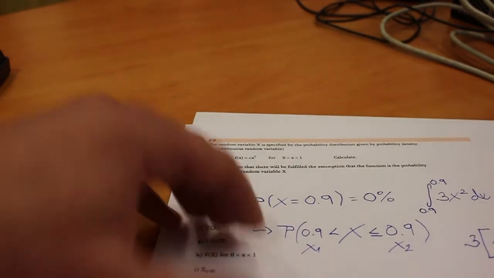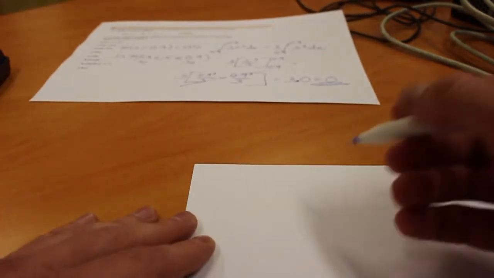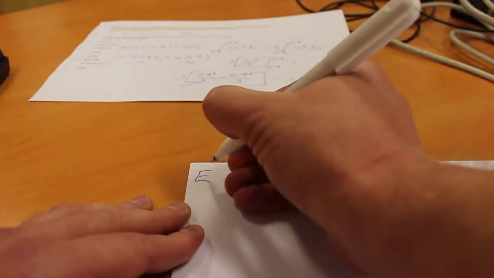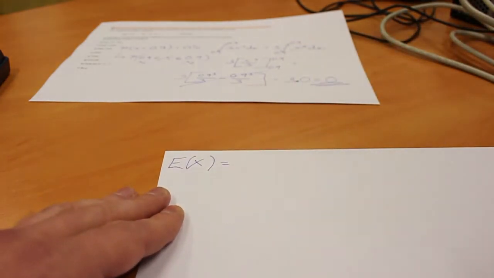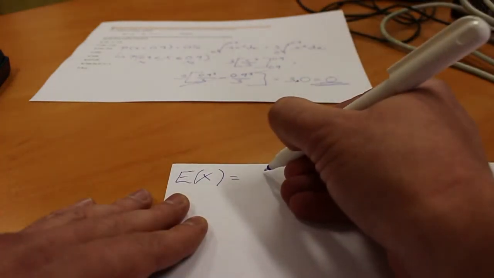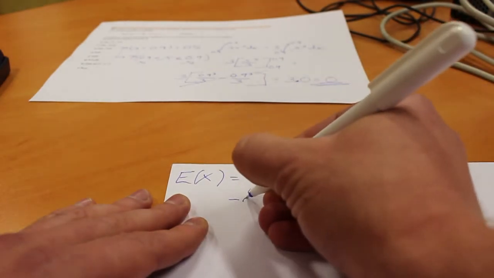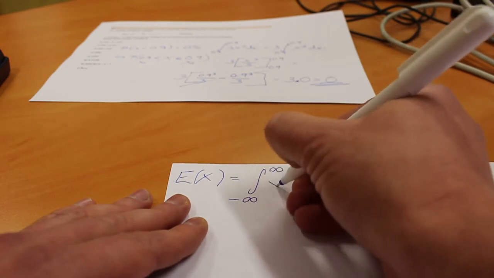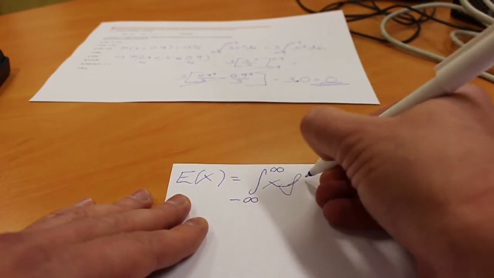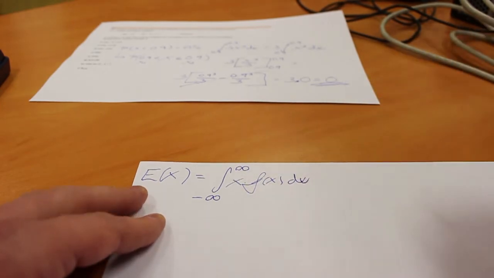And we can calculate the expected value of the random variable x. In your formulas, you have written that the expected value is calculated as the integral from minus infinity to plus infinity of x times f(x) dx.